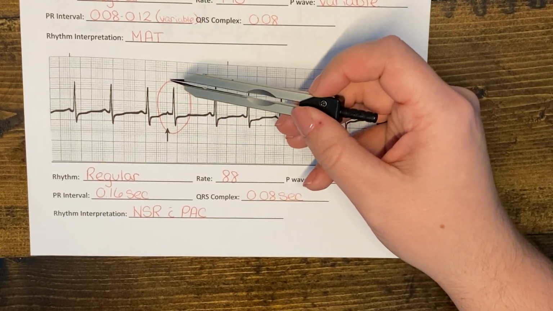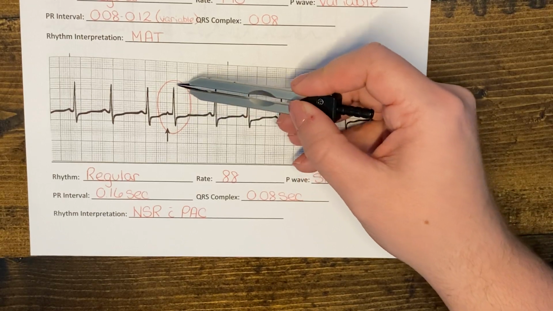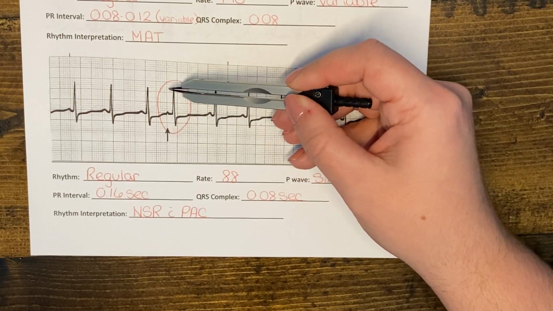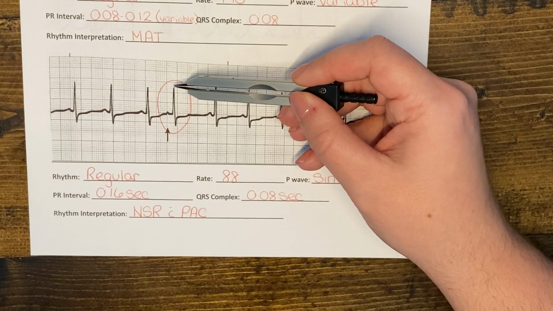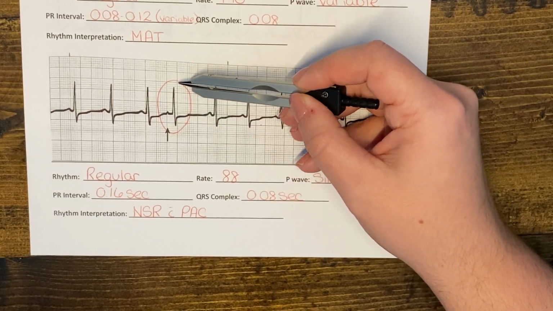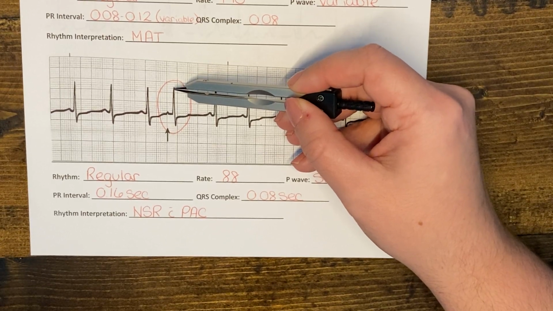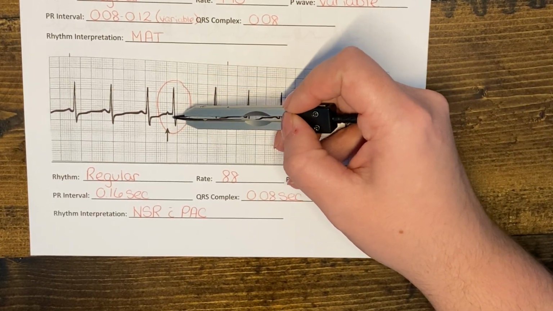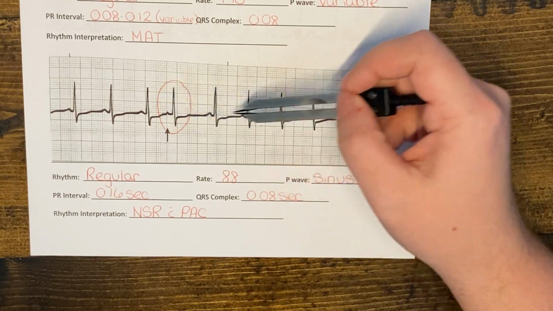So it ends up being a little earlier than the normal sinus beats that are going on. So that's why it's early. And because it's having a different origin than the SA node, that's why this P wave looks a little different than all of the rest of them.